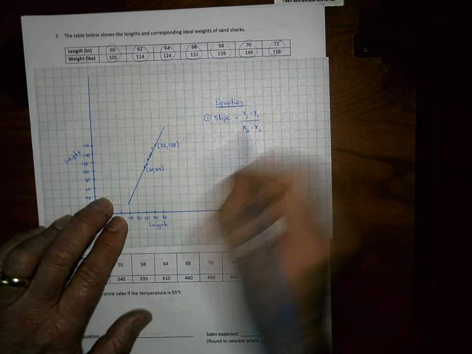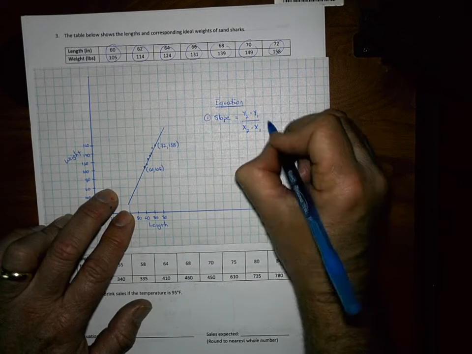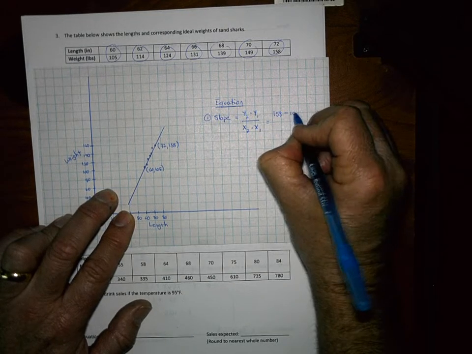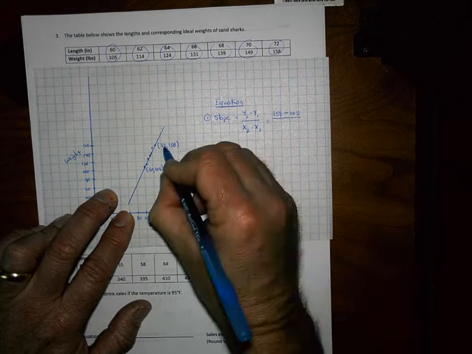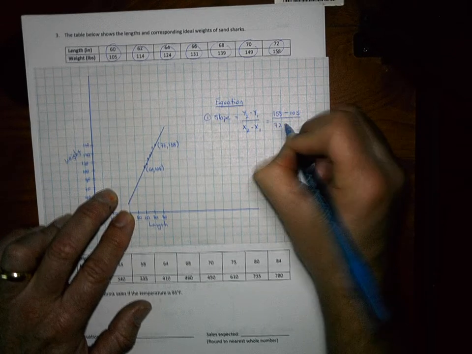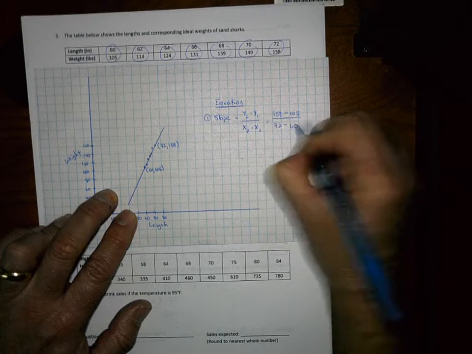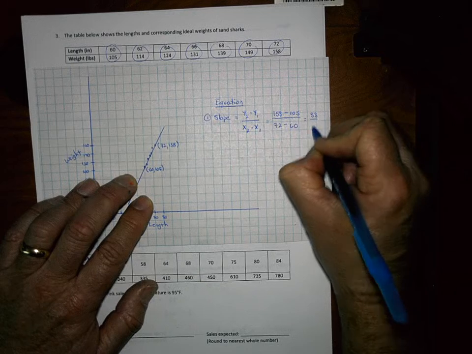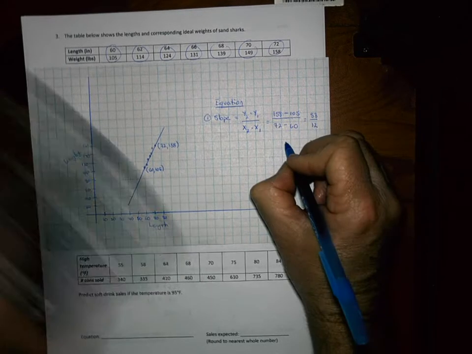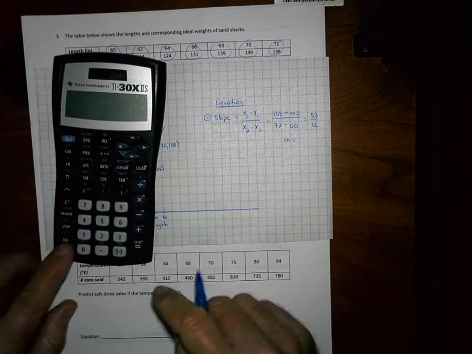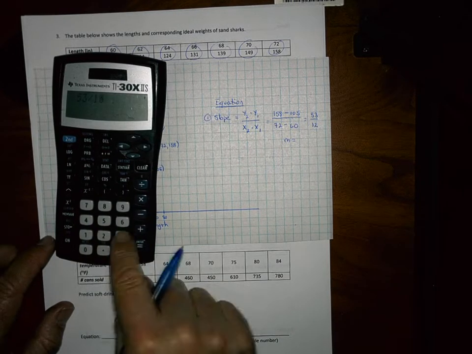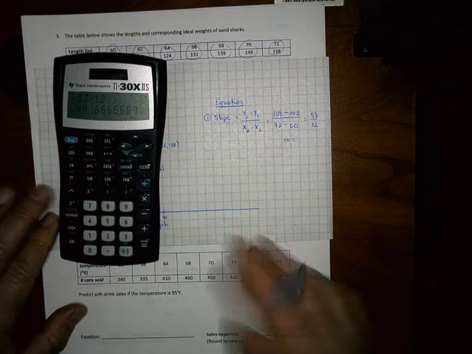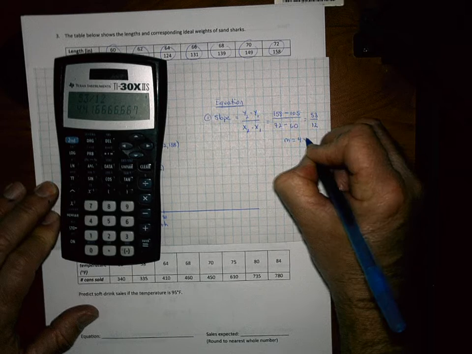Putting these in the formula, my y2 is going to be 158 minus my y1 value, 105. Then I'm going to divide that by my x2, which is 72, minus my x1 value, which is 60. 158 minus 105 is 53. 72 minus 60 is 12. And then I divide that out. So 53 divided by 12 gives me 4.41. So I know that my slope is 4.41. That's the first thing I find.